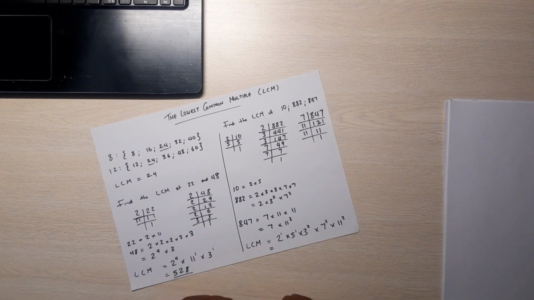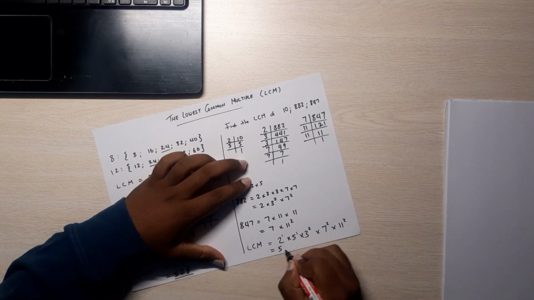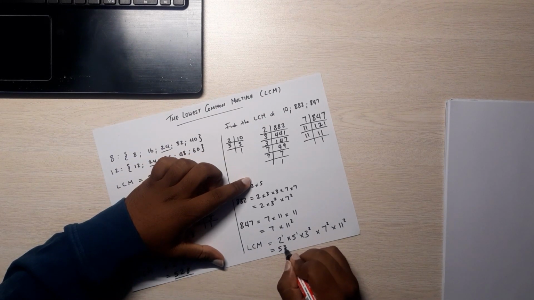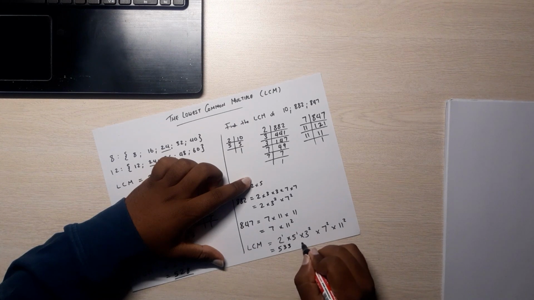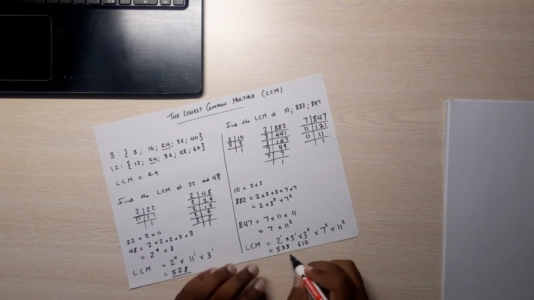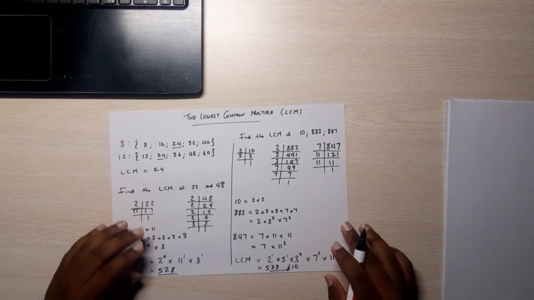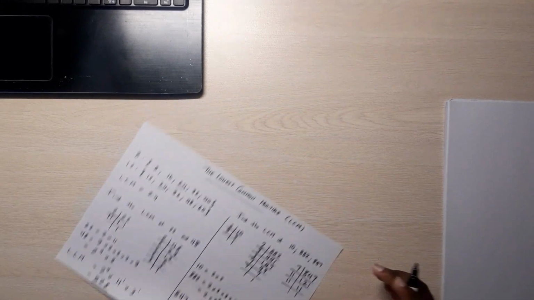Now you plug this into a calculator, and your answer will be 533,610. That's your answer.